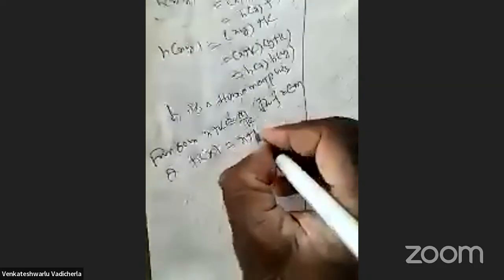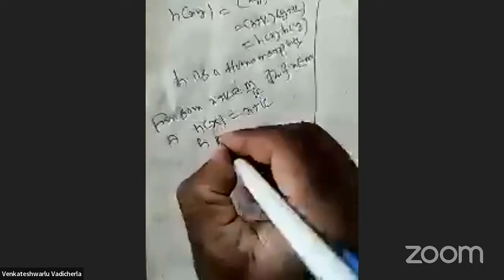Next, for some x plus K belongs to M by K, there exists x belongs to M such that h of x is equal to x plus K. So h is onto.